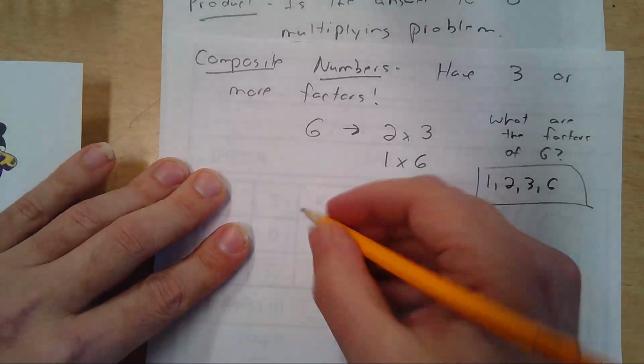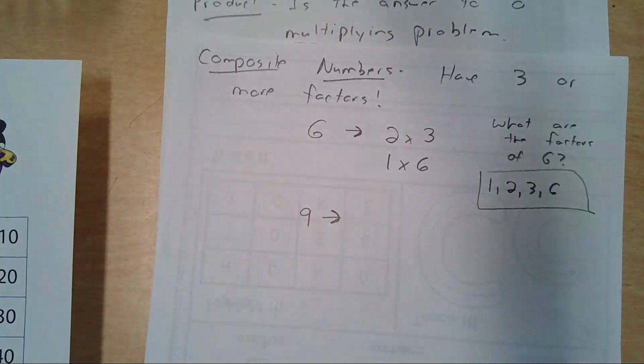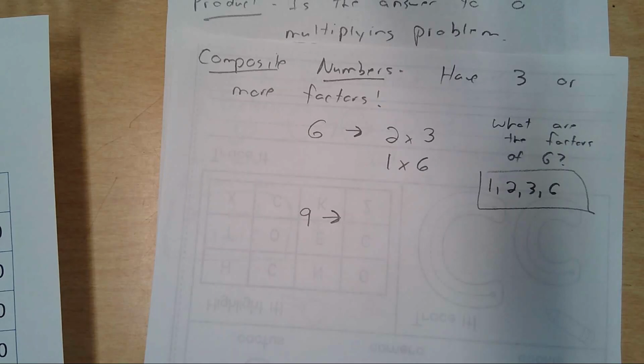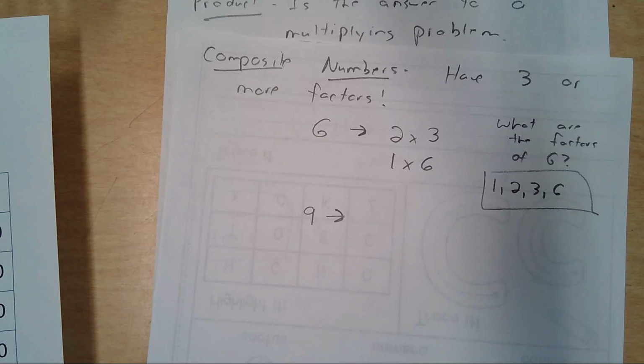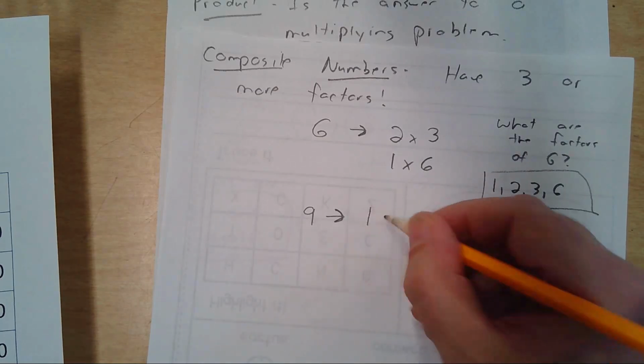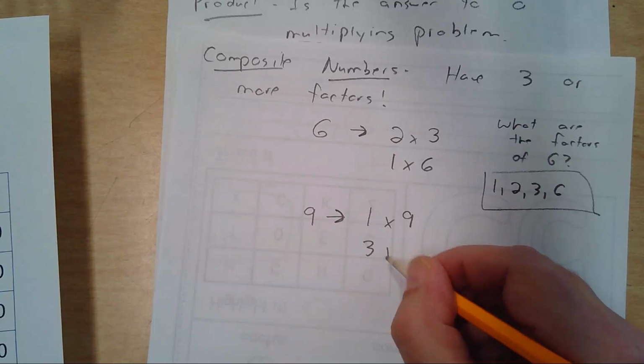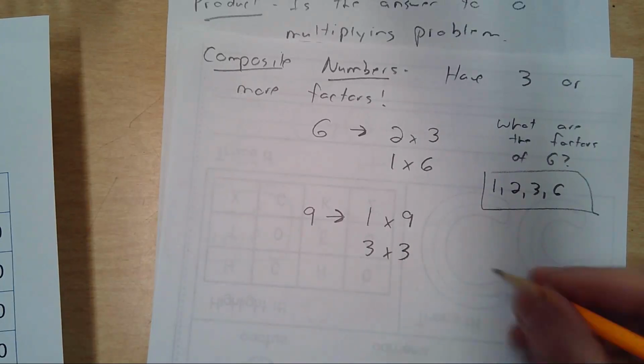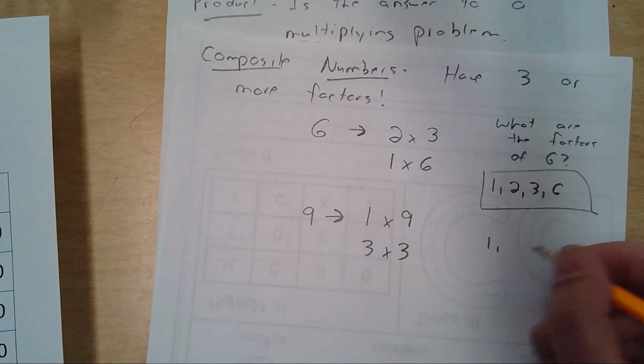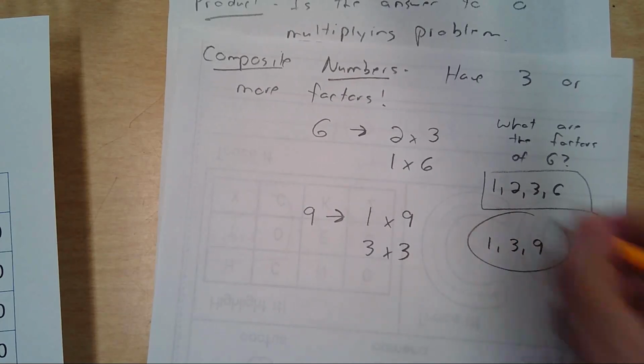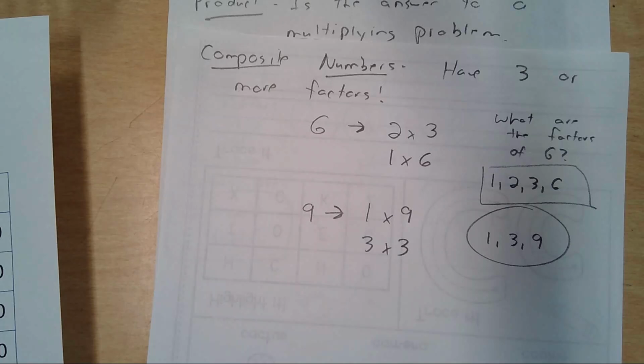What about the number 9? Uriah. It has 1, 3, and 9. Correct. 1 times 9 and 3 times 3. So if I say what are the factors of 9, I would say 1, 3, and 9. Composite has 3 or more. 6 had 4 factors. 9 had 3 factors.